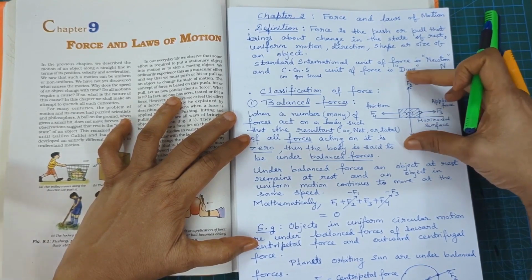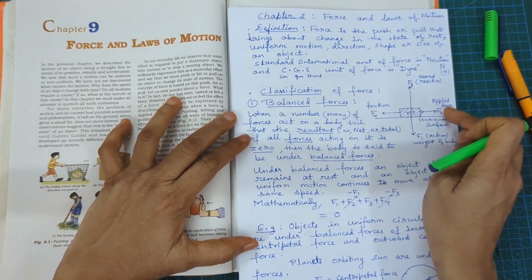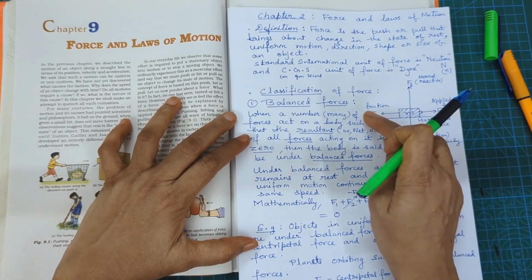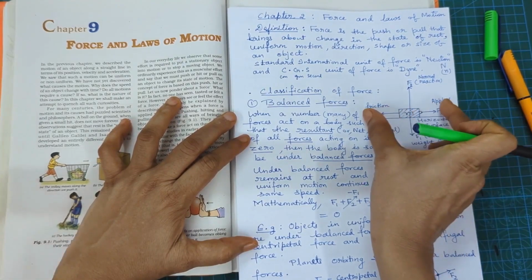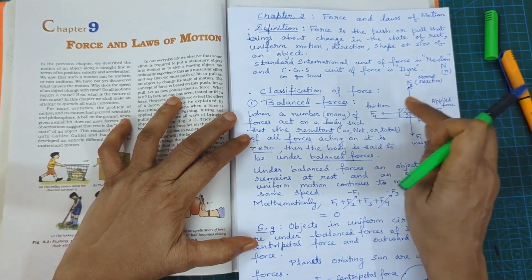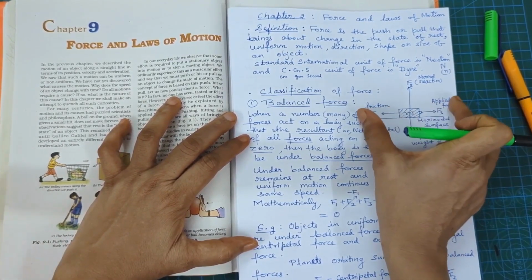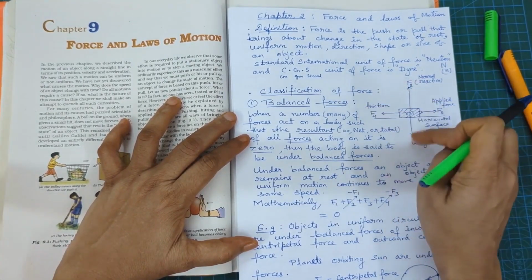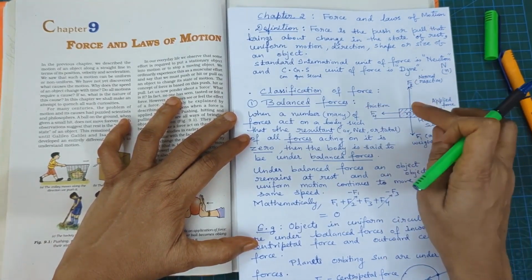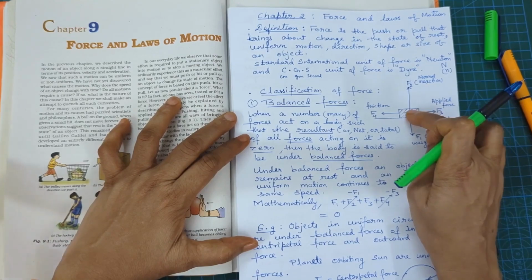So in a way they cancel each other. Similarly, applied force, when it is equal to the opposite force of friction, because they are in opposite directions, and if applied force and force of friction are of the same magnitude, they also cancel each other. So ultimately the net force acting on this object is 0.